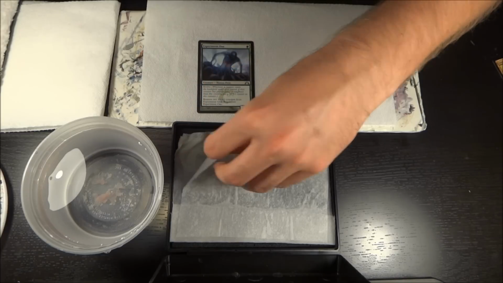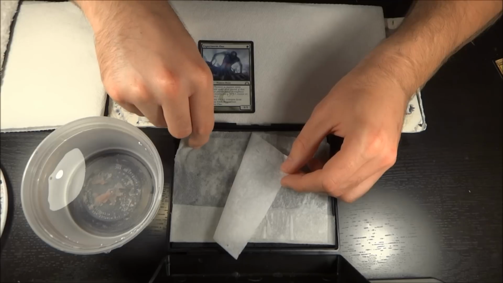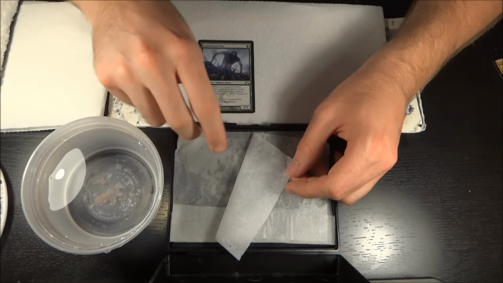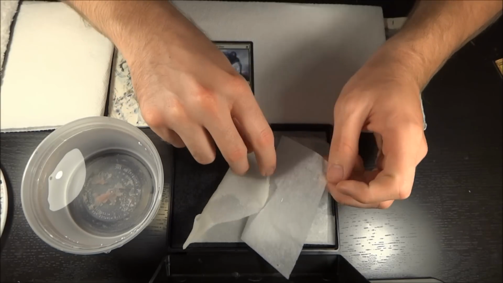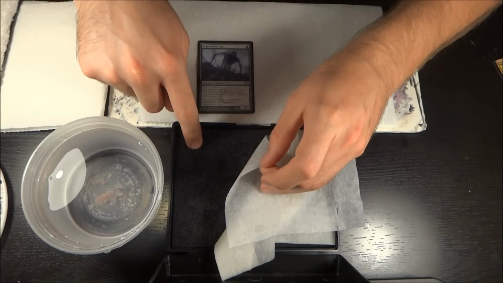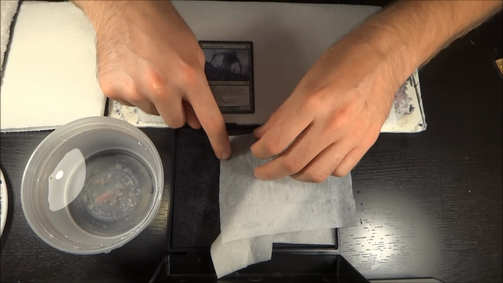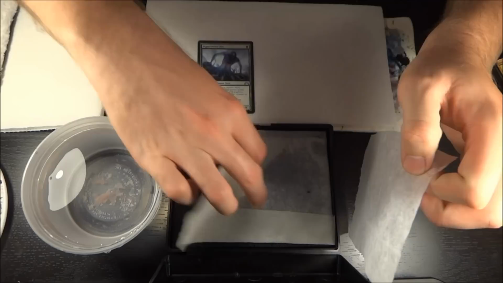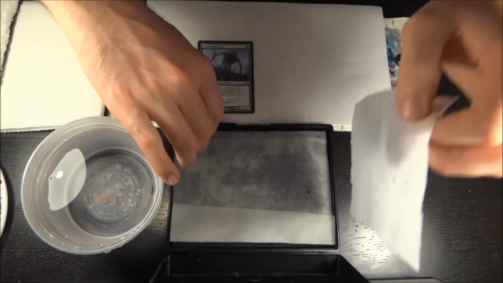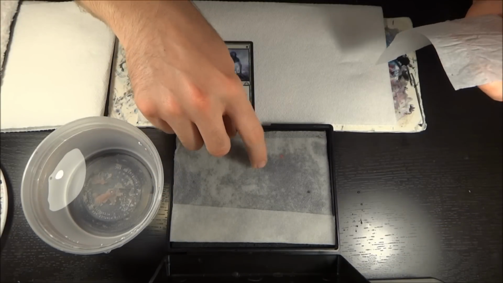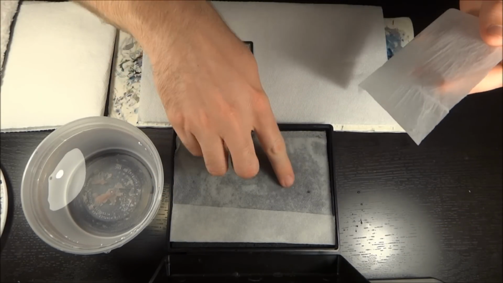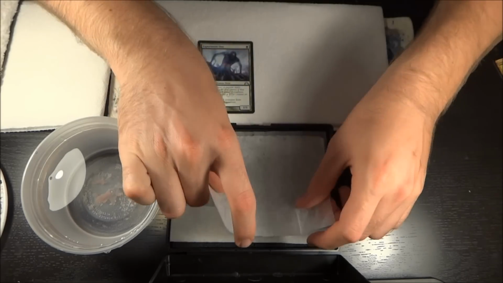This is a trick that I got from one of my friends. I found that just using the parchment paper on the sponge, it got too watery. So what I did is create another layer using a paper towel folded over, and that gives me a little bit better water control.